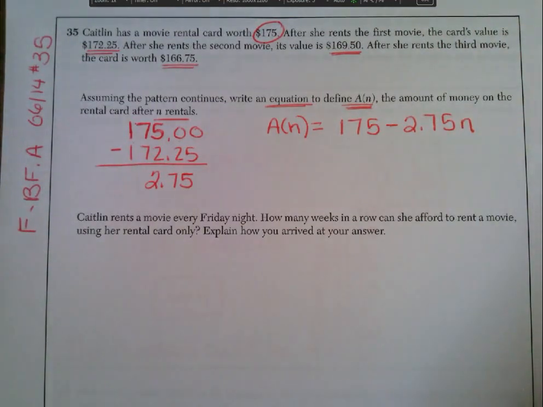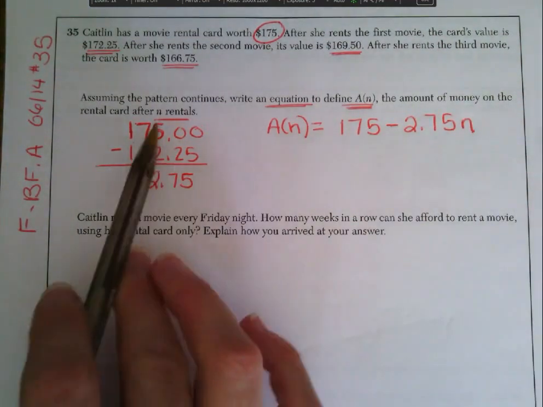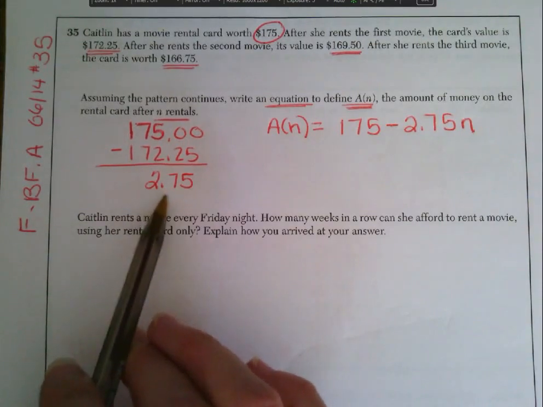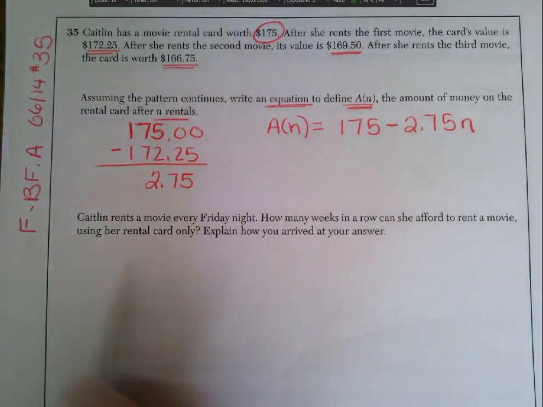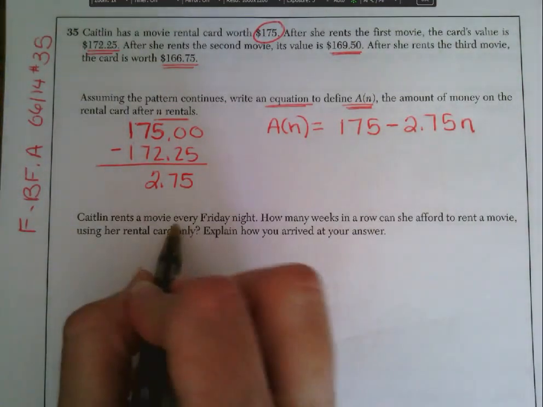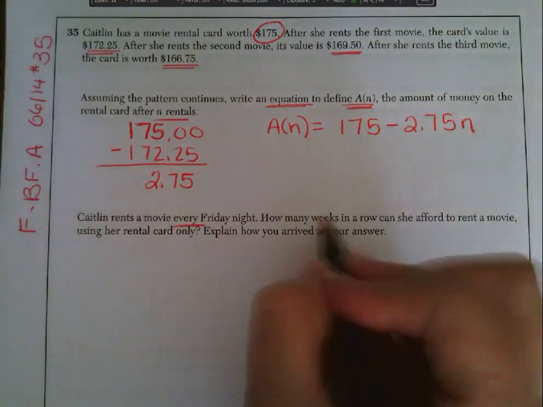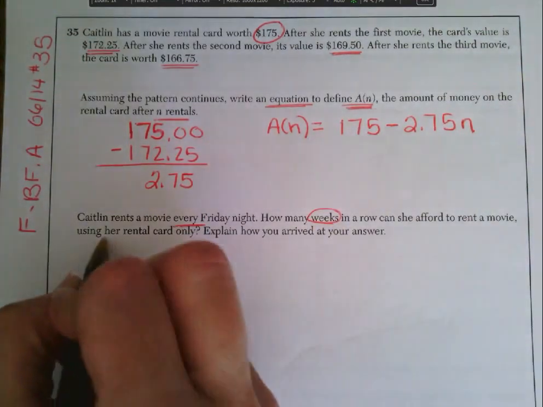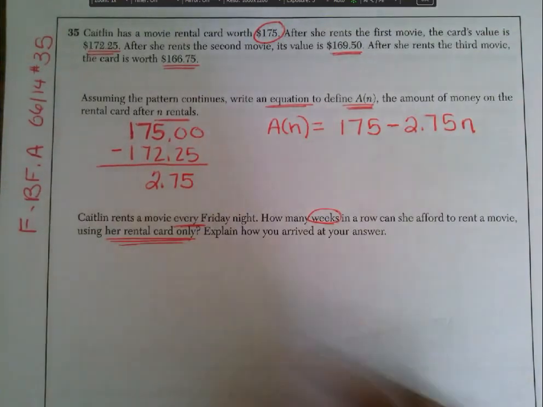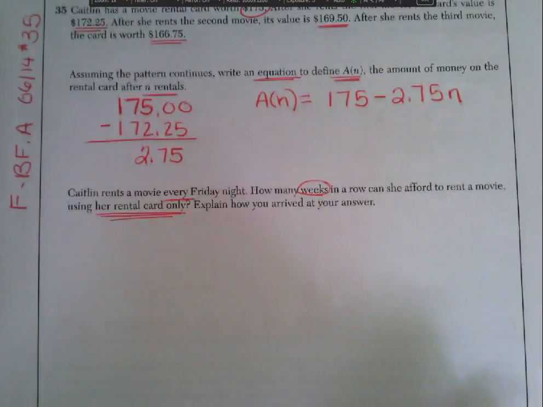So that is enough just for that question. That is actually 2 points right there. If you show the subtraction to show how you got the 2.75, and then write your equation, you're good to go. Now it says Caitlin rents a movie every Friday night. How many weeks in a row can she afford to rent a movie using her rental card only? Explain how you arrived at your answer.